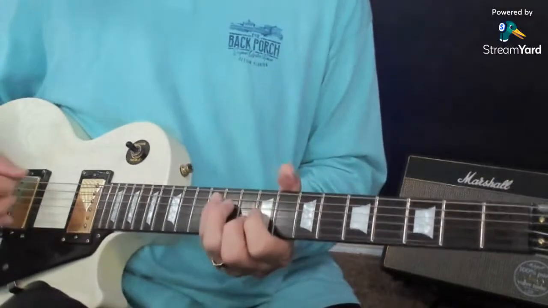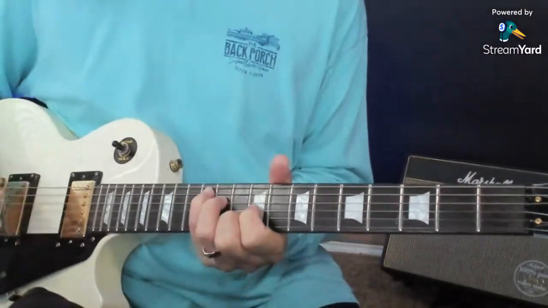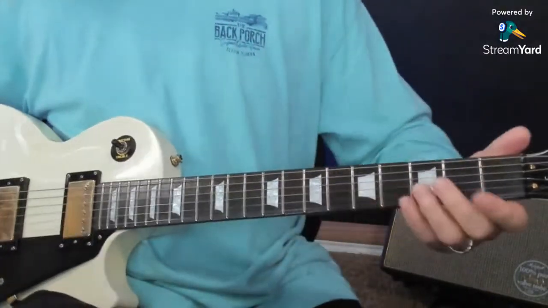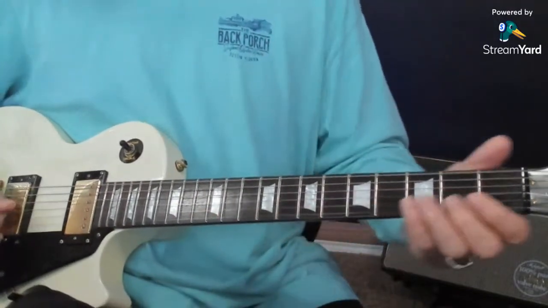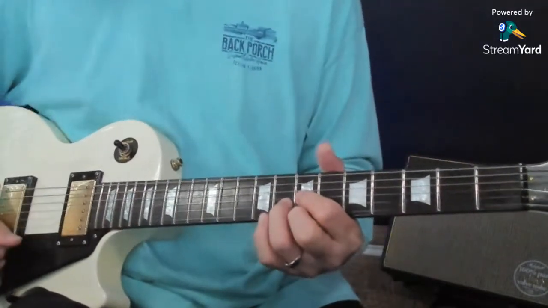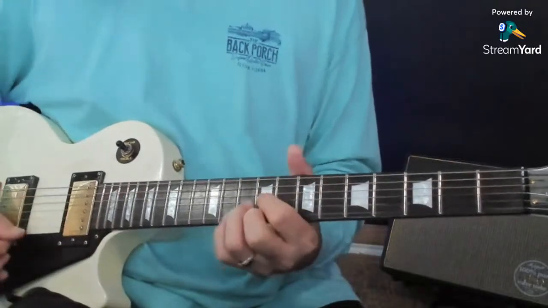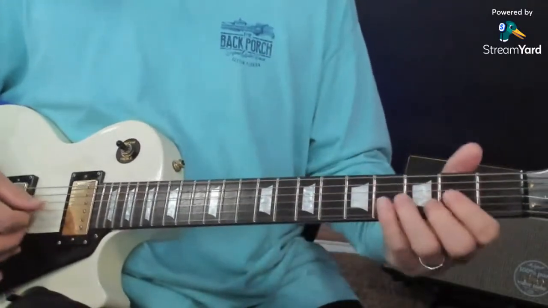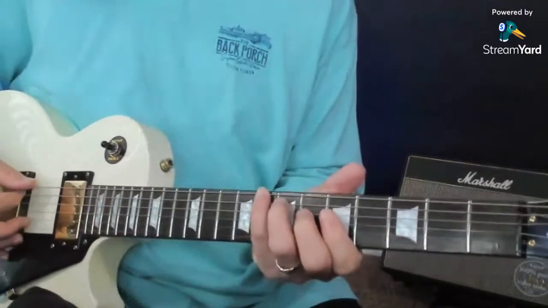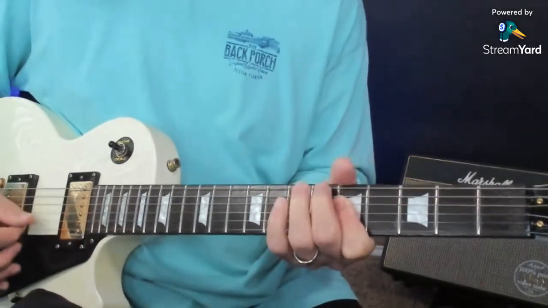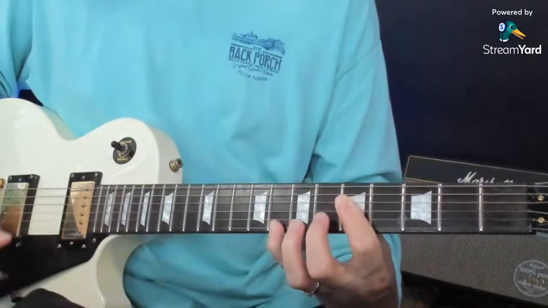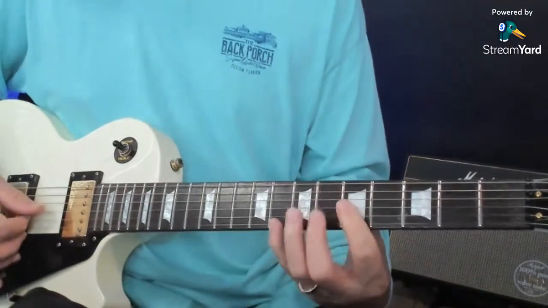But the whole idea is really just being able to get around the fretboard. And another thing that this really teaches you is it teaches you more about triads. Triads are very, very important. And so obviously there's triads with all of these shapes. So once again, you got triads all in there.